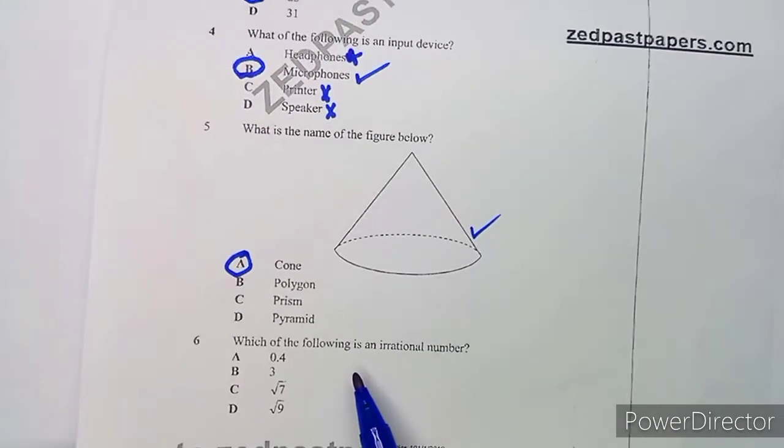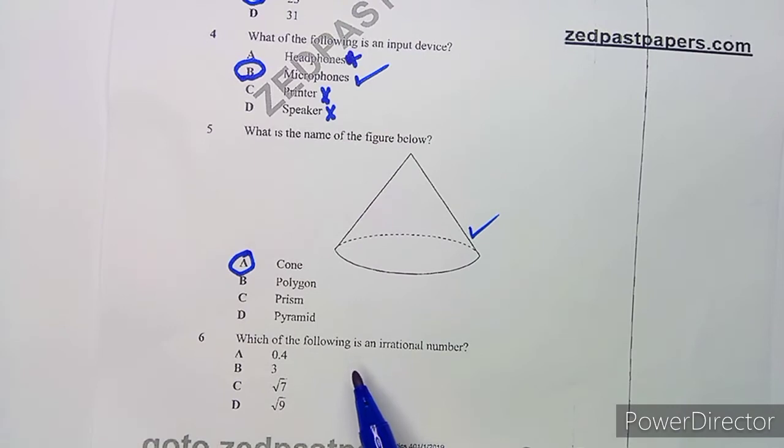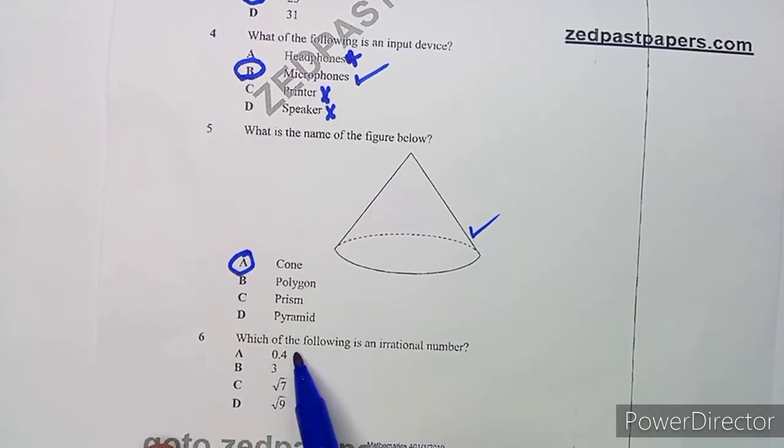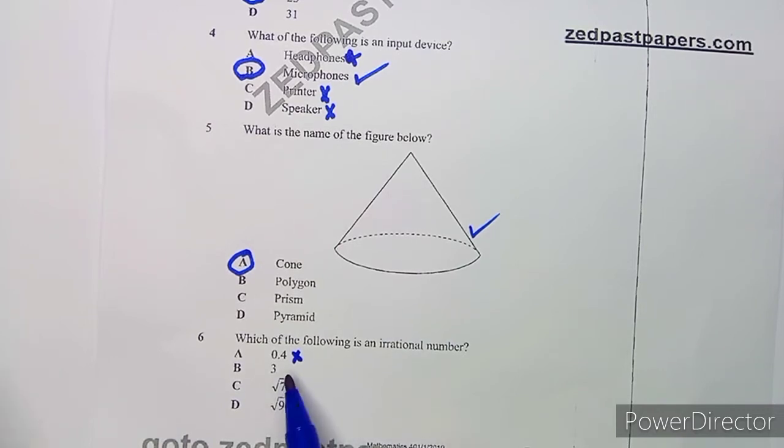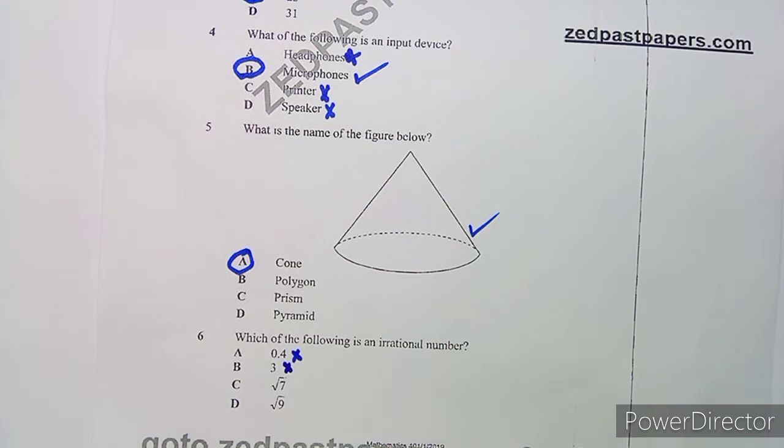So in these numbers, which one is of such nature? 0.4, it's a decimal, but it's already in exact form, so there's nothing there. That's actually a rational number, not irrational, but just rational. Okay, the same as this 3. It's a whole number.